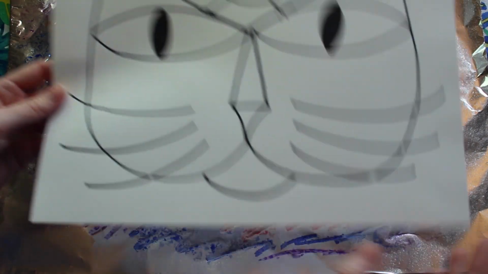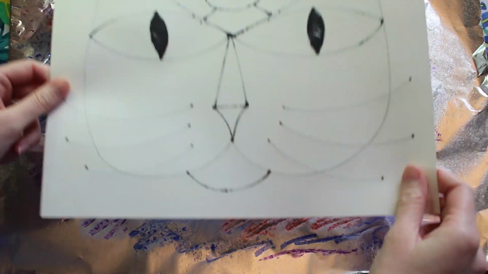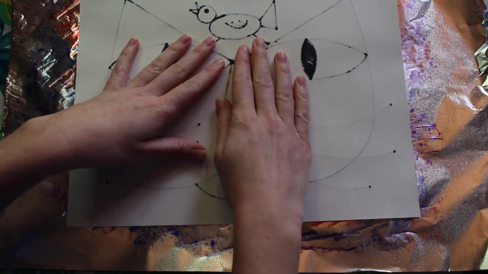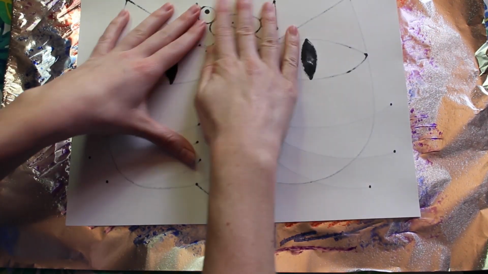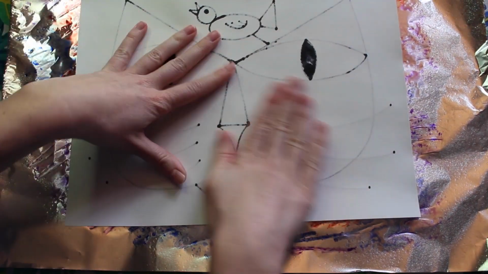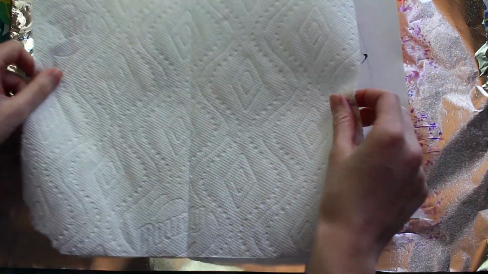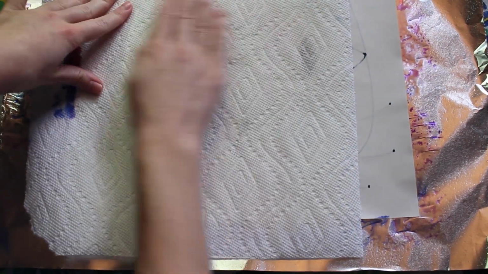Alrighty, so now that we have our spray done, we are going to put our picture face down in our marker water mixture. Then we are going to give it a nice rub, making sure we get to all the edges and corners. And we're going to let that water and marker absorb into our paper. This is kind of where the magic happens.